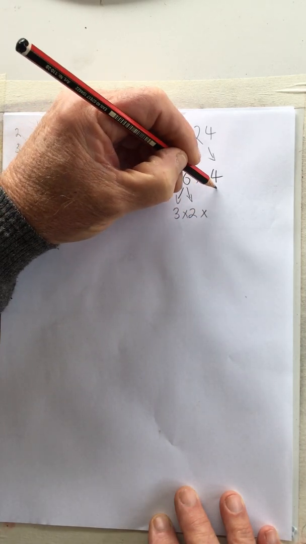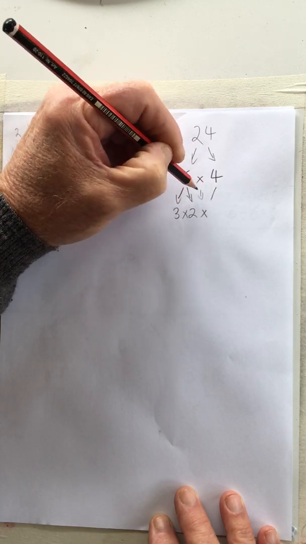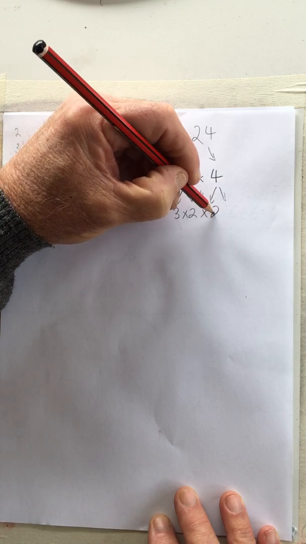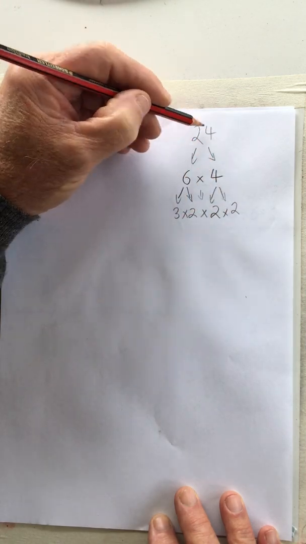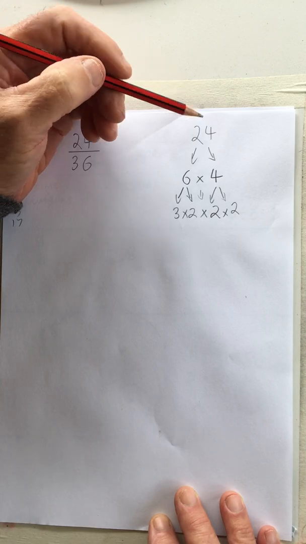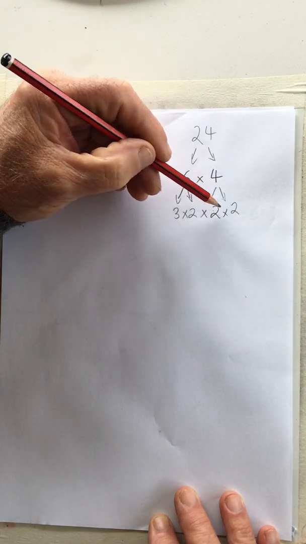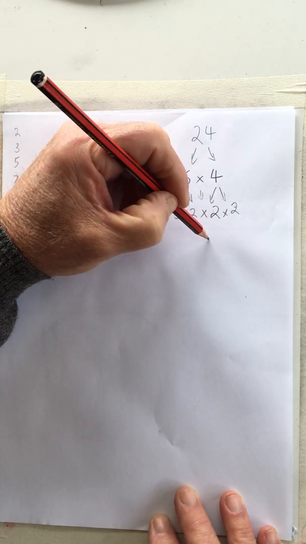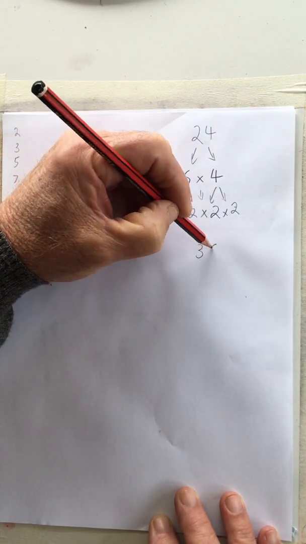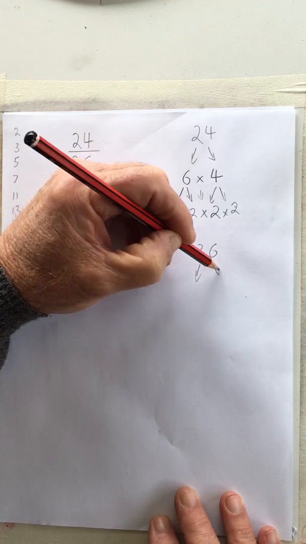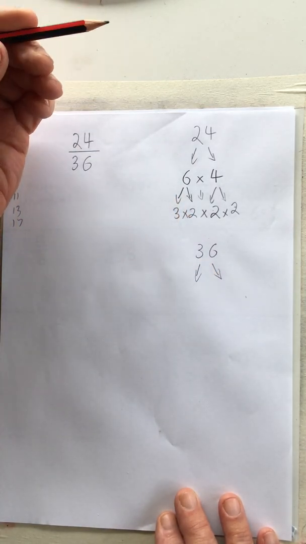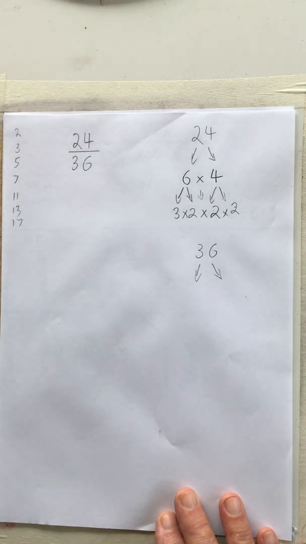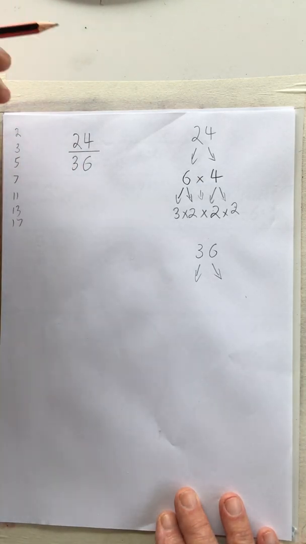Now 4 is not prime. Notice I'm multiplying, bring that down there as well. And breaking everything up very slowly and clearly. 2 times 2 is 4. So I can say 24 really is in its prime factor form, we say, 3 times 2 times 2 times 2. I'll do the same with 36. 36, over here, breaking it down. And you could start with 2 times 18, 3 times 12, 4 times 9, 6 times 6. Wherever you start is your business. That makes no difference to the end product.